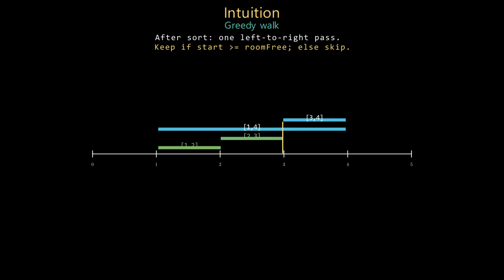[2, 3] clears the bar, keep it, and slide the yellow line slowly to 3. [1, 4] starts before 3, overlap. Skip it and count 1 removal. [3, 4] starts at 3, keep it, and slide the line to 4. That completes this greedy pass on the end-sorted order. Survivors are exactly the rows that pass that test in sorted order.